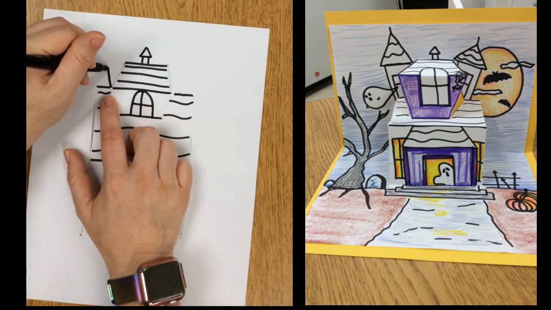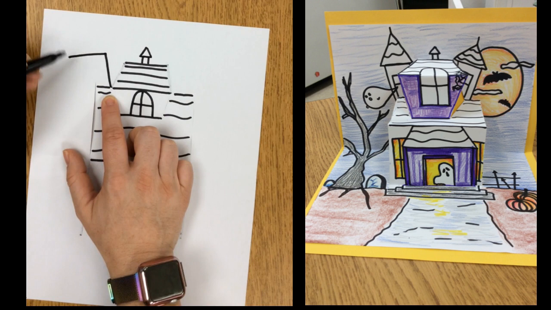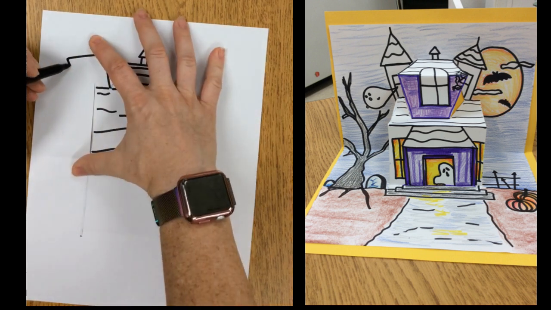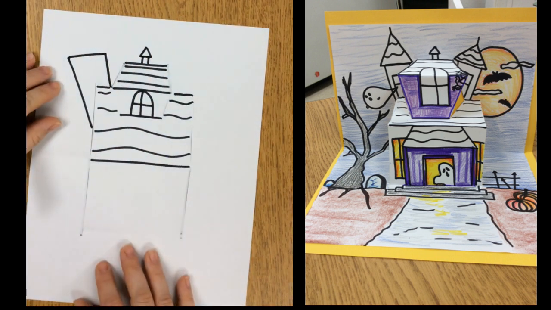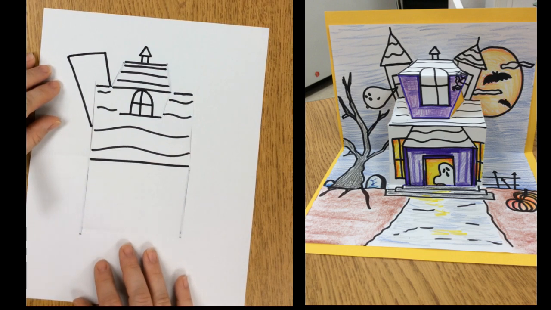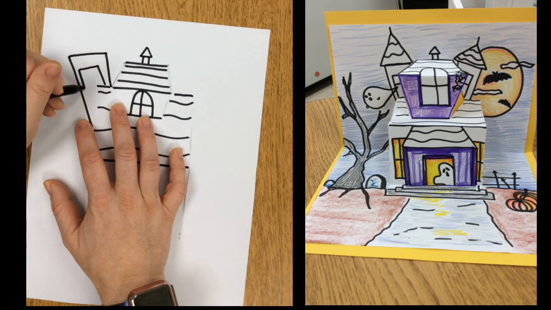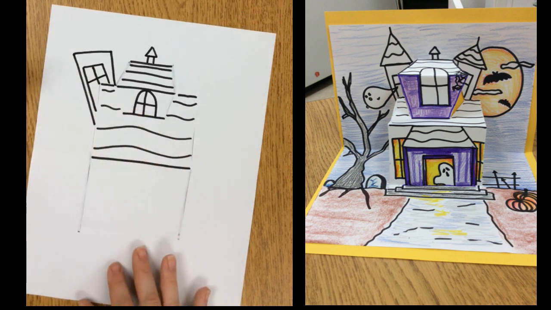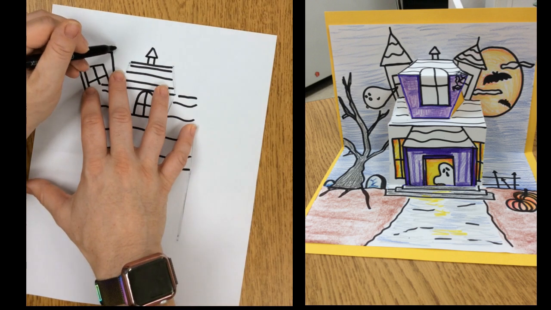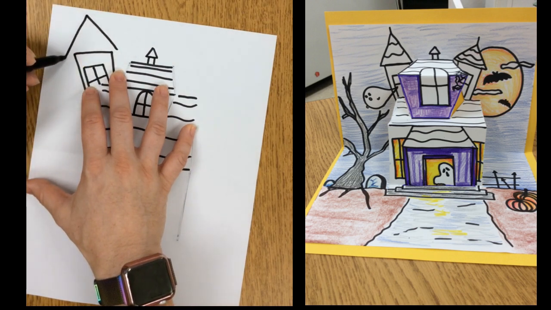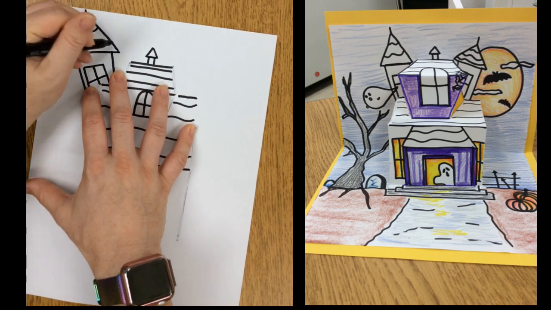So off here, I'm going to draw a rectangle and have it come in. And then I'm going to make a wonky window off of that too. And do my line. And then we'll add in a fun triangle. And you can add in your little waves.